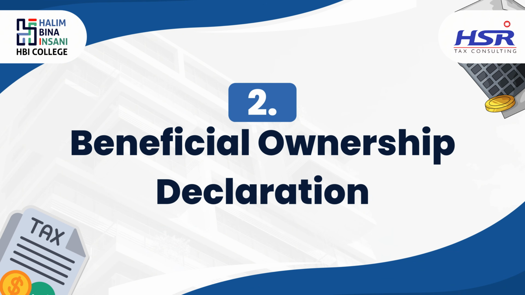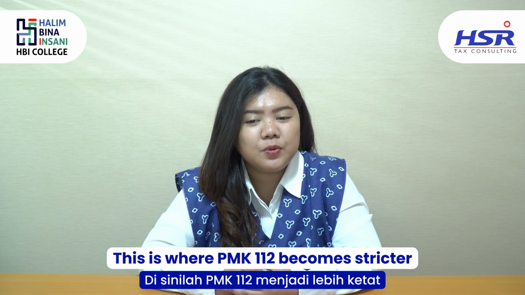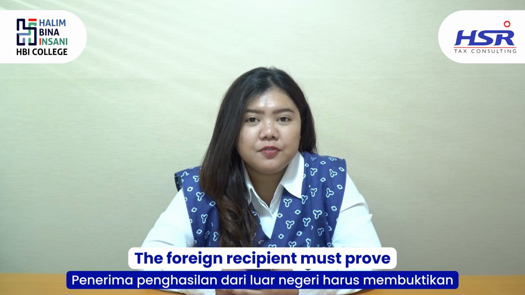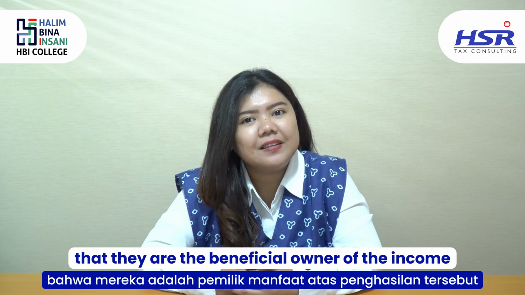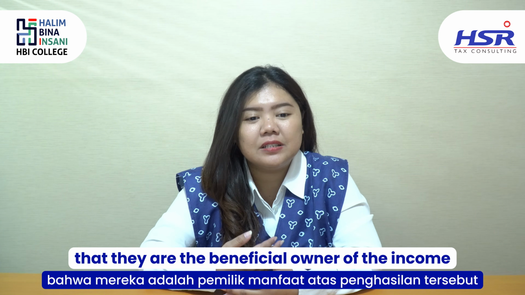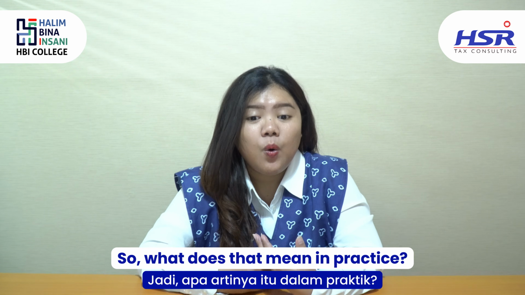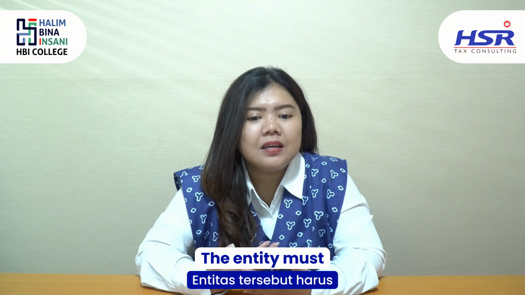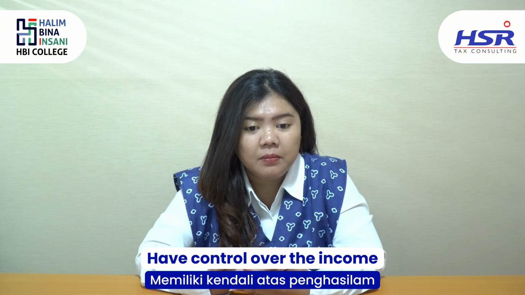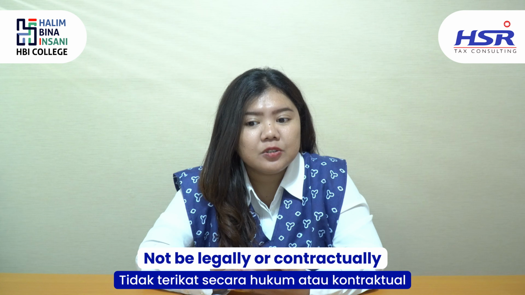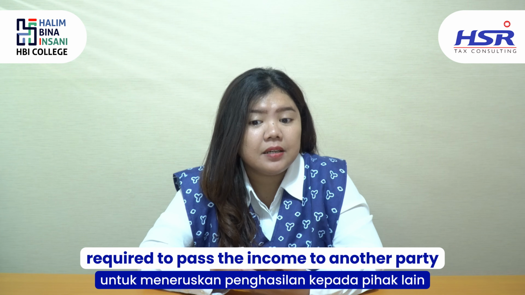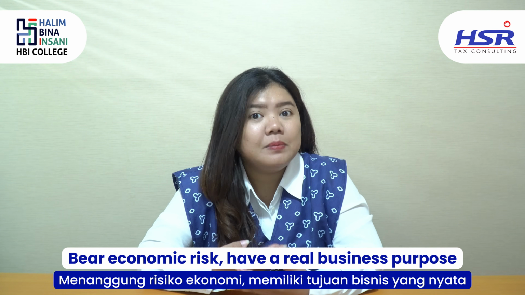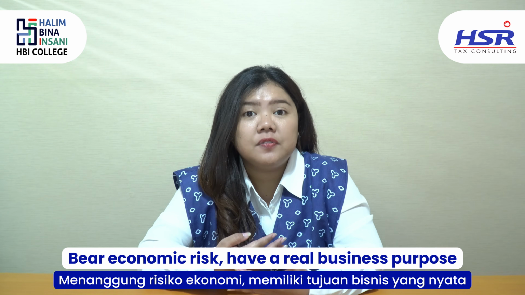Two, beneficial ownership declarations. This is where PMK 112 becomes stricter. The foreign recipient must prove that they are the beneficial owner of the income. So, what does this mean in practice? The entity must have control over the income, not be legally or contractually required to pass the income to another party, bear economic risk, and have a real business purpose.